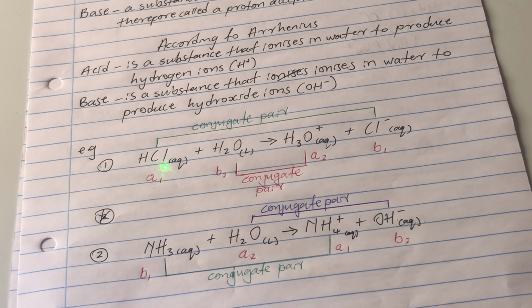And then as a result, we find that it becomes a chloride ion. The H plus that was given away by hydrochloric acid was accepted by H2O. And then when H2O accepts H plus, it becomes H3O plus. So the one that donated the proton is an acid. And then the one that has accepted the proton is the base.